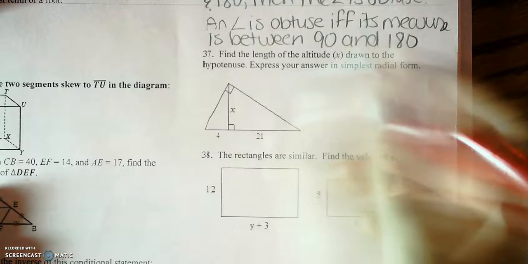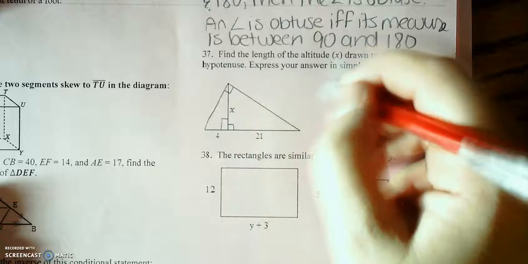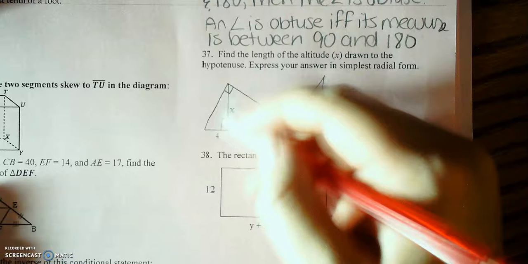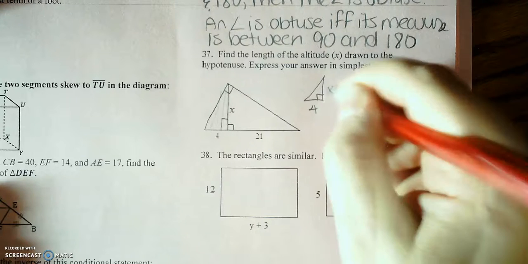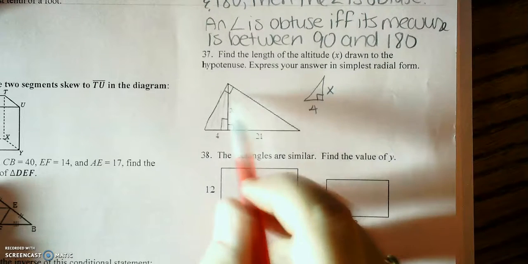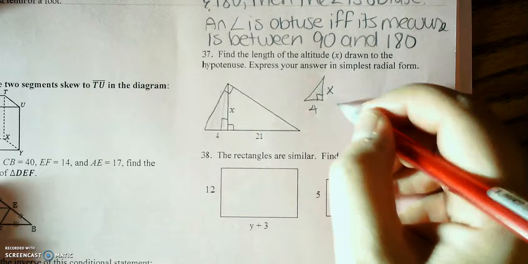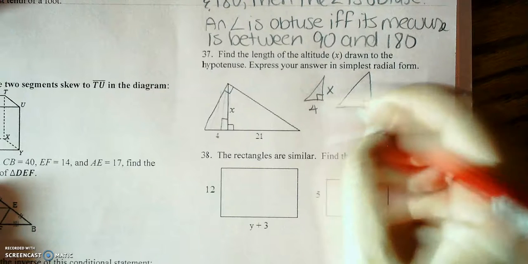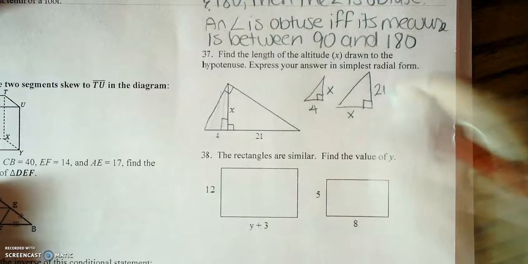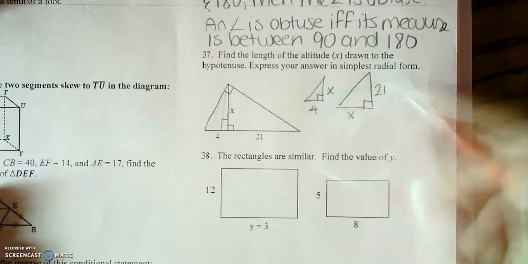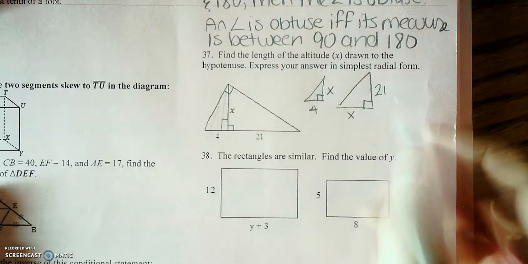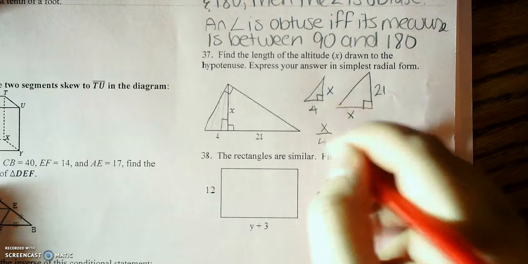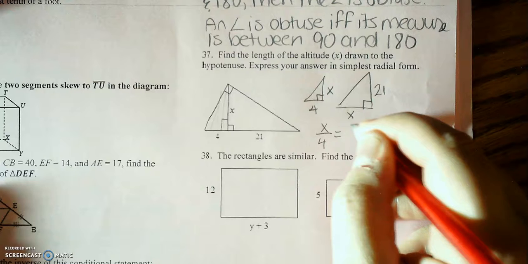All right, for 37, we are doing the right triangle similarity theorem. So there's three different triangles within this picture, and they're all similar to each other. I'm going to draw the little bitty baby triangle, which is right here, and that has sides 4 and x. The medium-sized triangle is not shaded when I just did that, but I'm going to turn it so it's oriented the same direction. And that one, the short leg would be x, the long leg would be 21. And what I can do here, since I know these two triangles are similar, is set up a proportion. So I'm going to go x over 4 right here equals 21 over x.